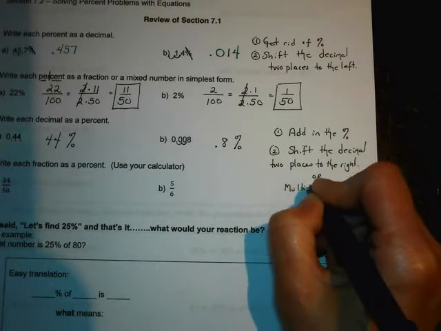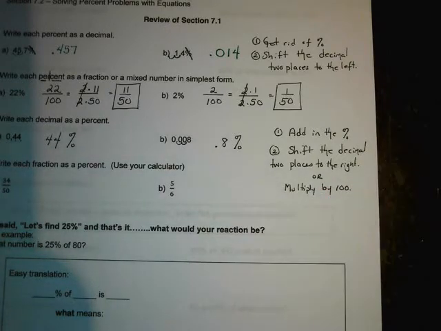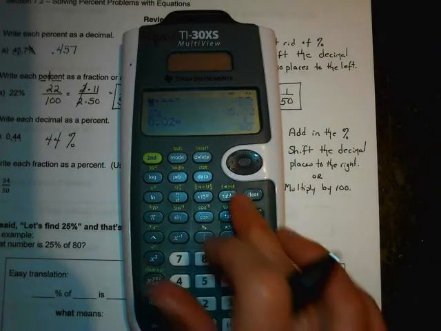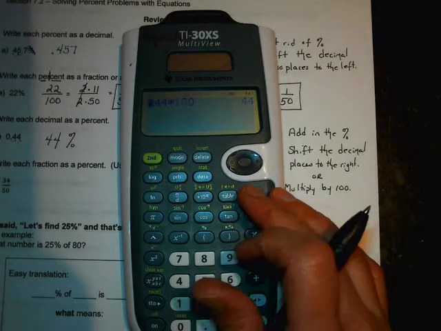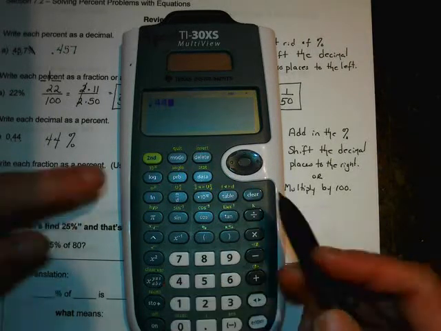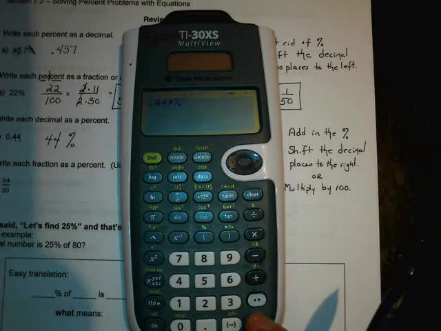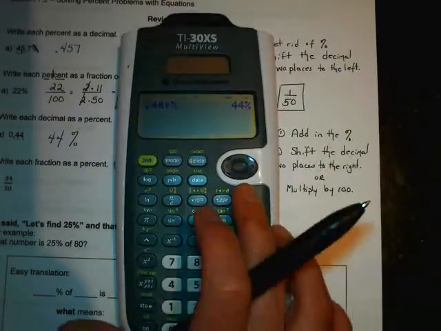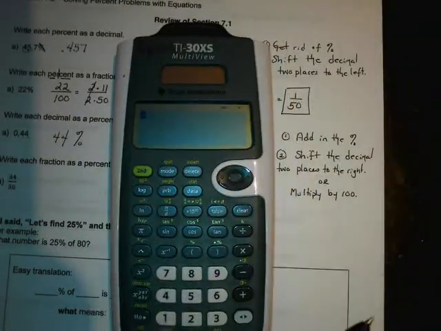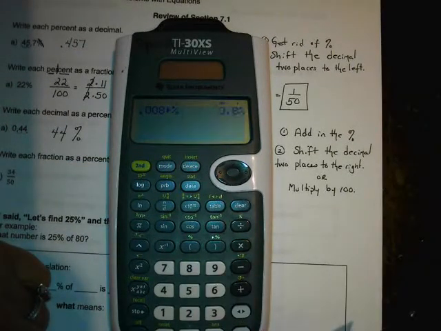Okay? Same thing, right? So you could just go 0.44 times 100, and there's your percent. Just know you have to add the percent symbol. If you have a calculator like this one, you have the change to percent key that's above the other parenthesis. So there's your 44%. All right? So if we had 0.008, and I want to change that to a percent. Okay? It's a little bit of calculator work.